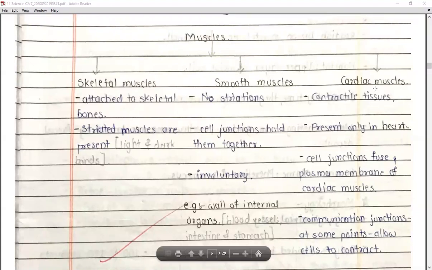The third type of muscle is the cardiac muscles. These cardiac muscles are said to be the contractile tissues. Contractile tissues, that means the ones which can undergo contraction as well as relaxation. But the main thing is that it is a contractile tissue. It is said to be contractile tissue because it has to continuously beat, right? That means the pumping of the, see, cardiac muscles are present only and only on the heart. For this reason, the pumping which is carried out inside the heart needs proper tissues and covering of the heart so that it does not burst out, right?